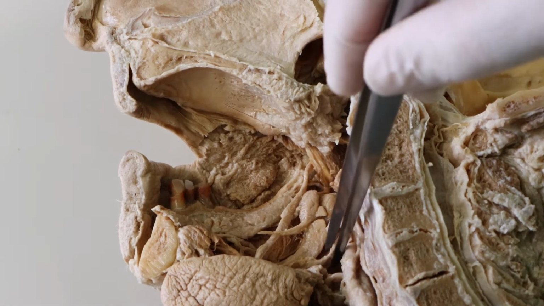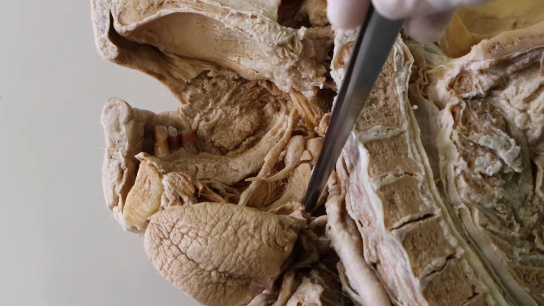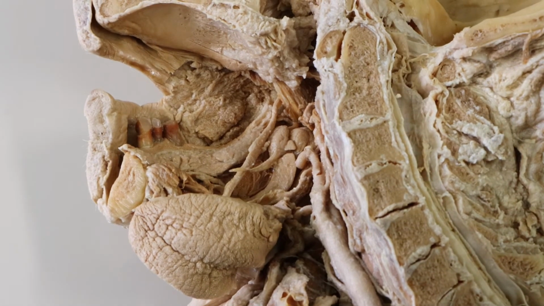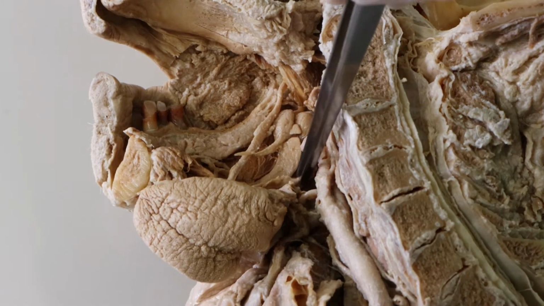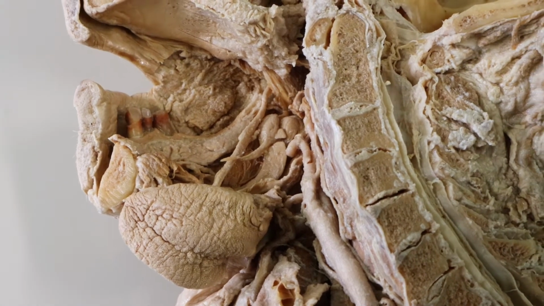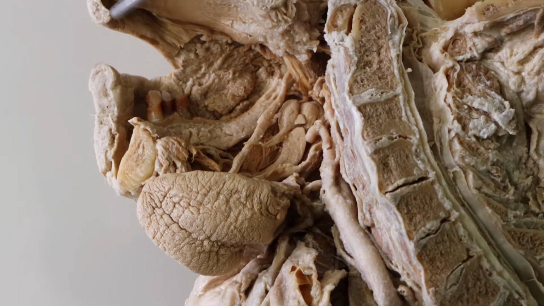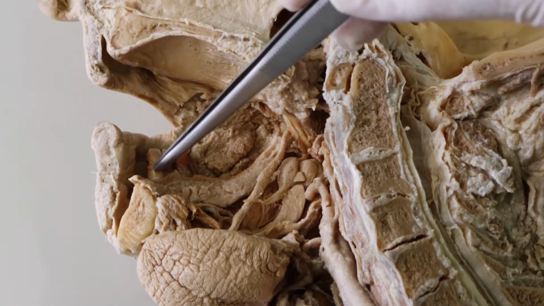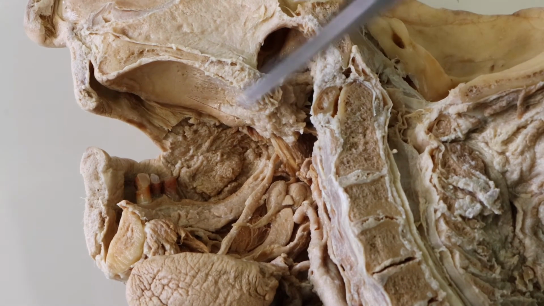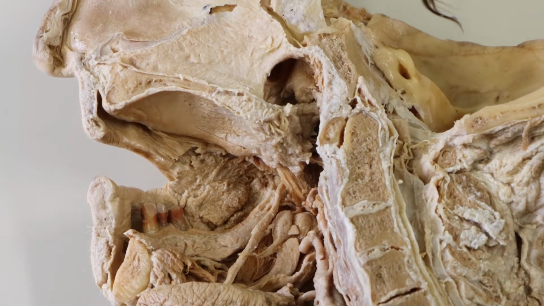In the floor of the mouth, the hypoglossal nerve passes together with the vena comitans nervi hypoglossi, the vein accompanying the hypoglossal nerve. Here is the tongue, here is the lower lip, and here is the upper lip. Here is the alveolar process of the mandible, and here is the hard palate. This is for your orientation.